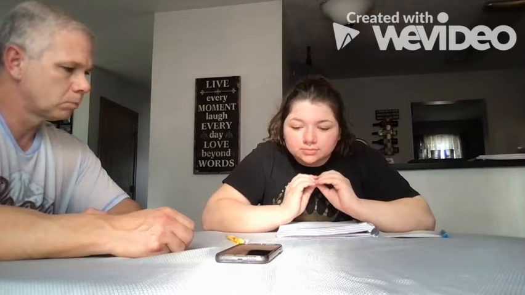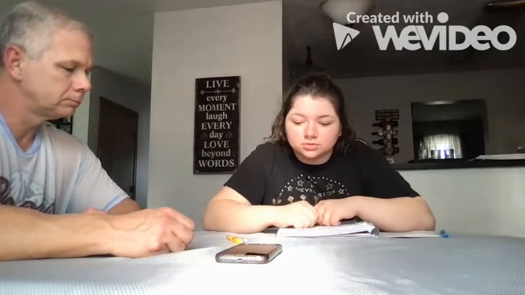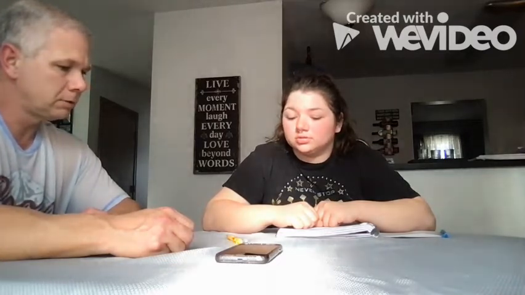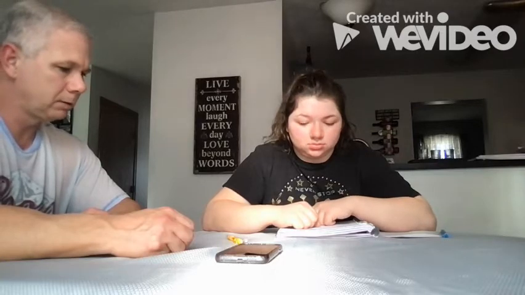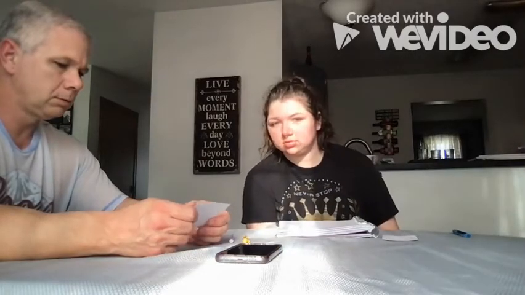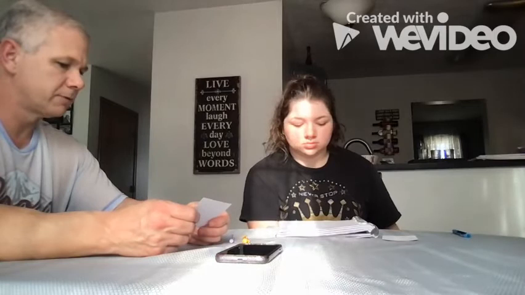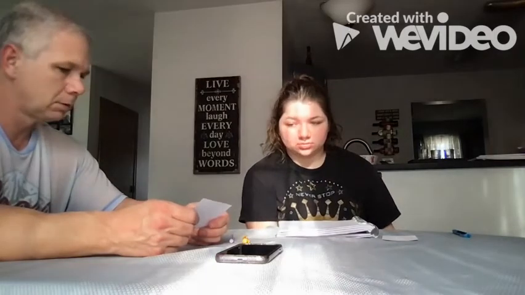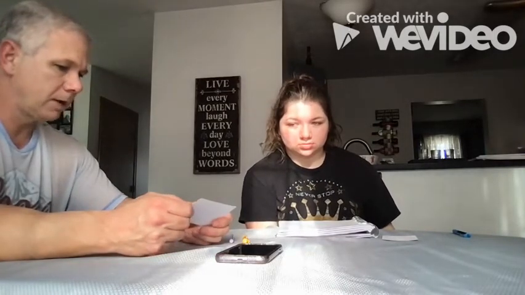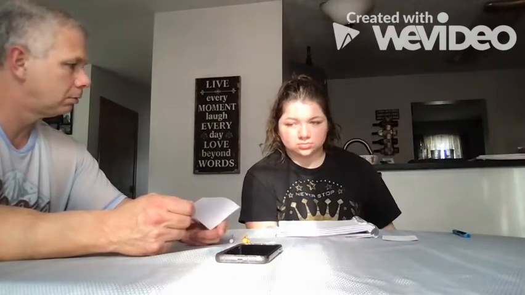Okay, so you underlined the yellow. Is that dependent or independent? The yellow is dependent. Dependent changes because something else changes, right? Right. But it doesn't say how many hours. It just says several. Okay. That's why I underlined that.